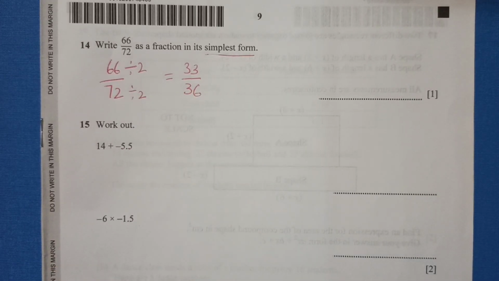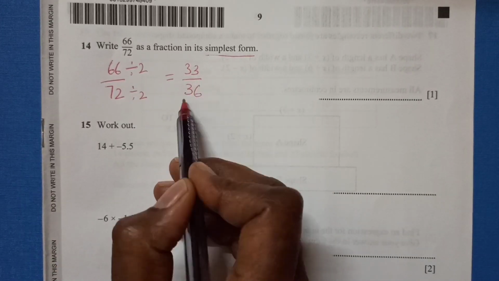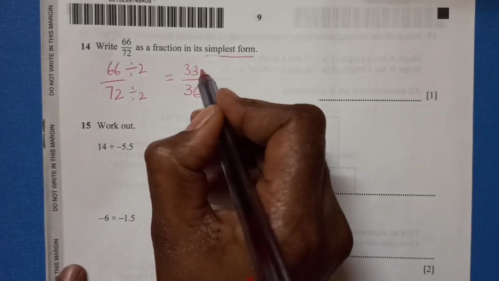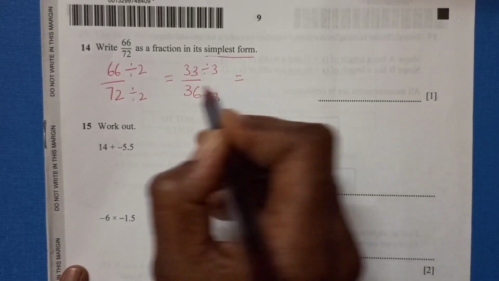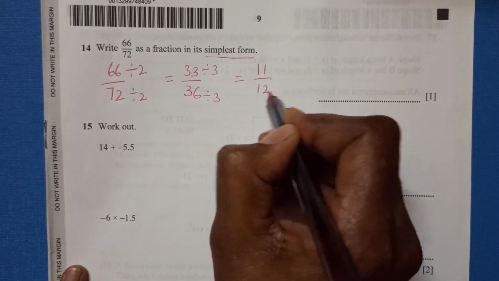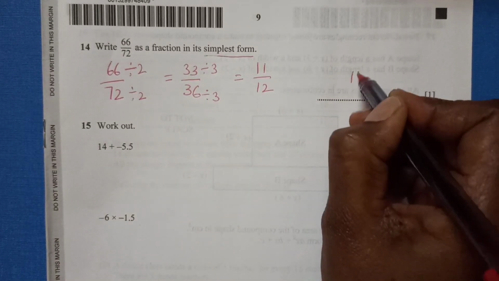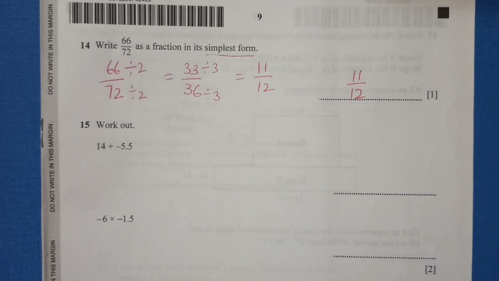Now again, both 33 and 36 are divisible by 3, so you can divide both by 3. So it is 11 over 12. We will write this in the answer column.